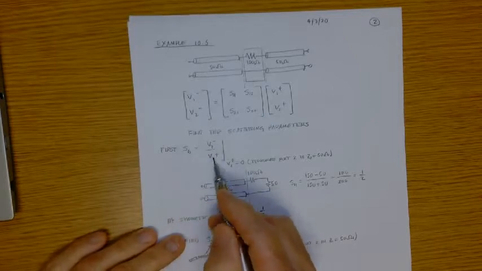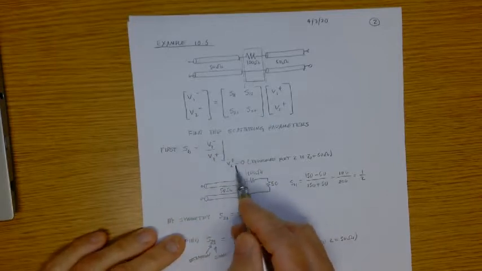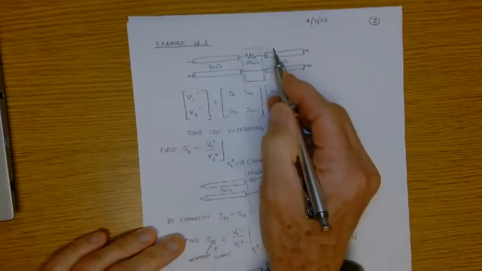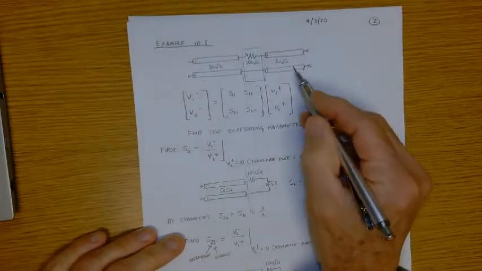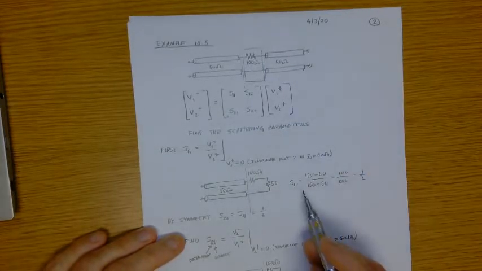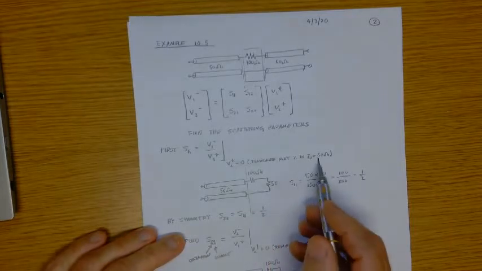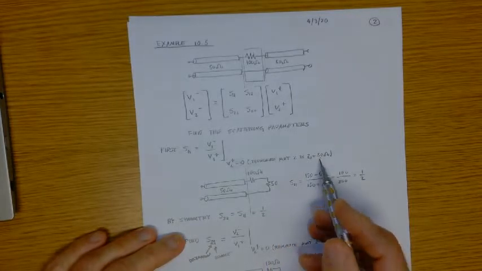So S11 is V1 minus over V1 plus with V2 plus equal to 0. In order to make V2 plus 0, I need to terminate the transmission line over here in its characteristic impedance. So we're going to terminate port 2 in 50 ohms.